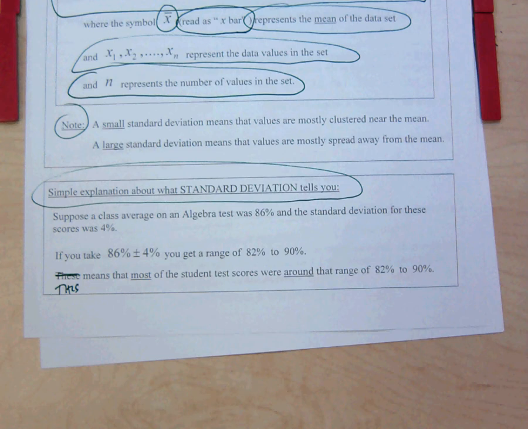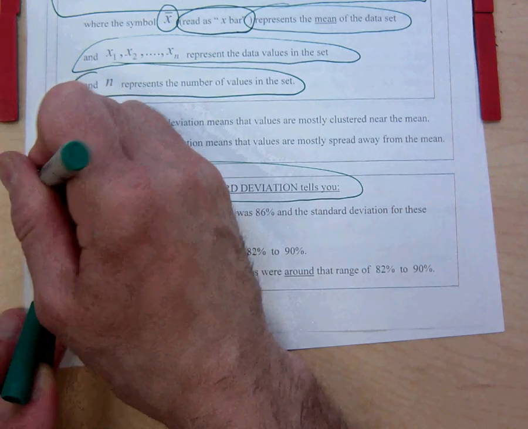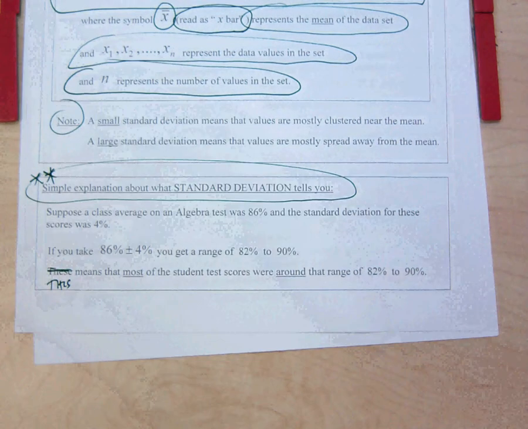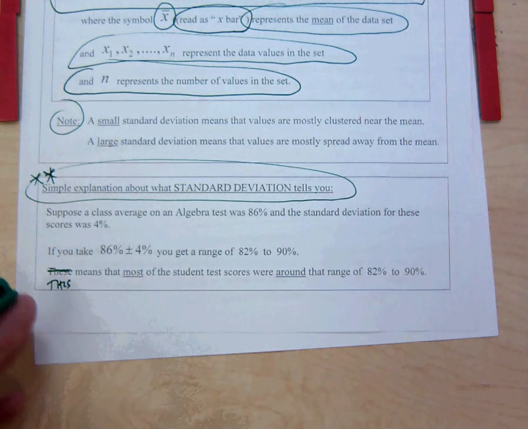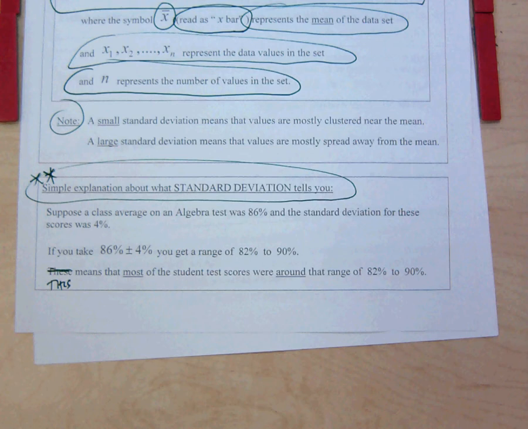Okay, you guys got to remember that, because I'm going to ask you lots of tricky questions on the next test about standard deviation. If you remember that, I think you'll never forget what standard deviation means. That gives you a real simple idea of what it means when I say you have a 4% standard deviation.